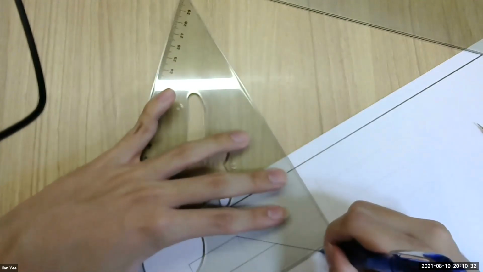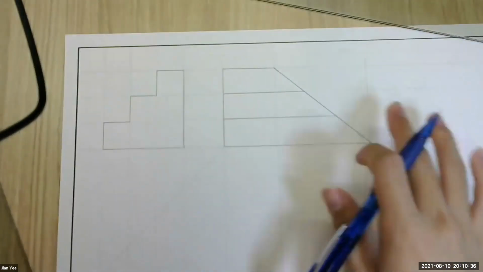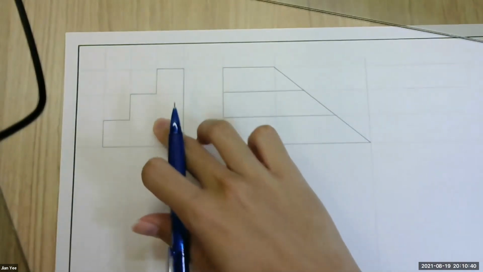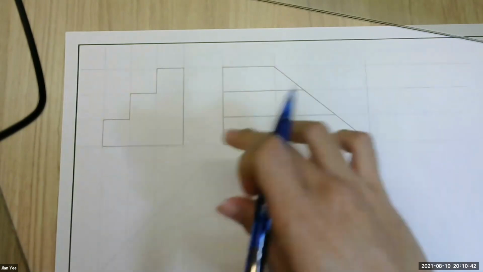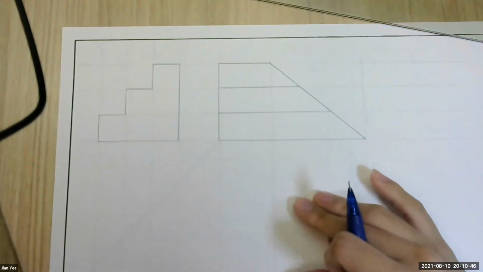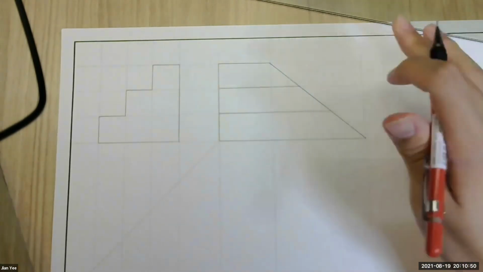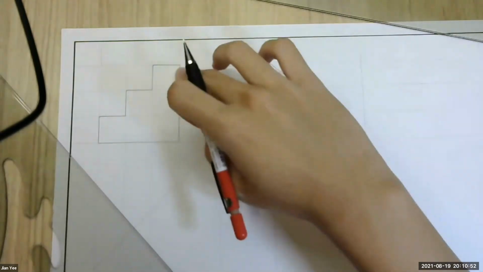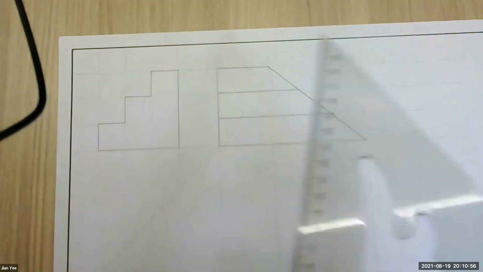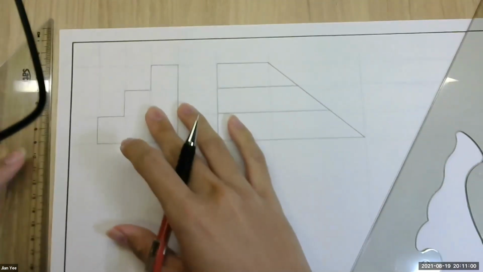Okay. So this is what the front view of the object looks like, and this is what the right side view looks like. Now the hard part is how does the top of the object look? So what you want to do is that square here.